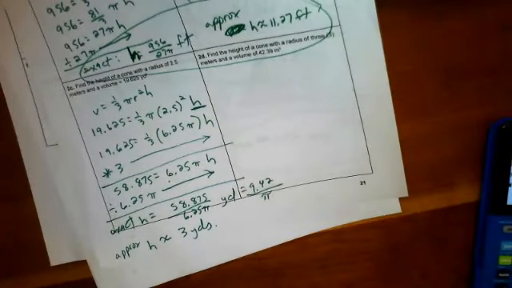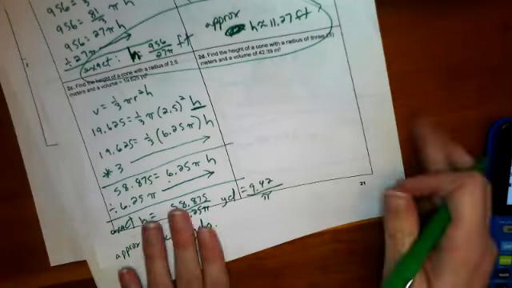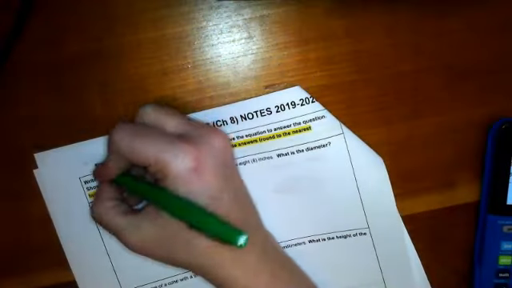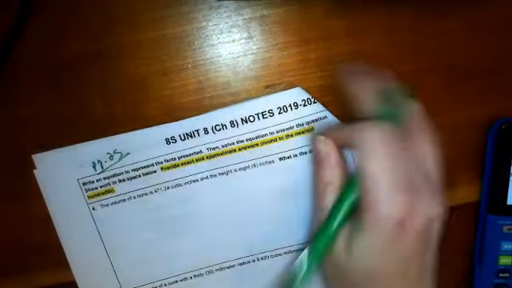Okay. Let's flip. We're almost at the end here. I think we are going to go to page 25. Okay, we're on page 25. We're going to do one last problem and then we're done. Okay. Number 5, right here. The volume of a cone with a 30 millimeter radius is 9,420 cubic millimeters. What is the height of the cone?